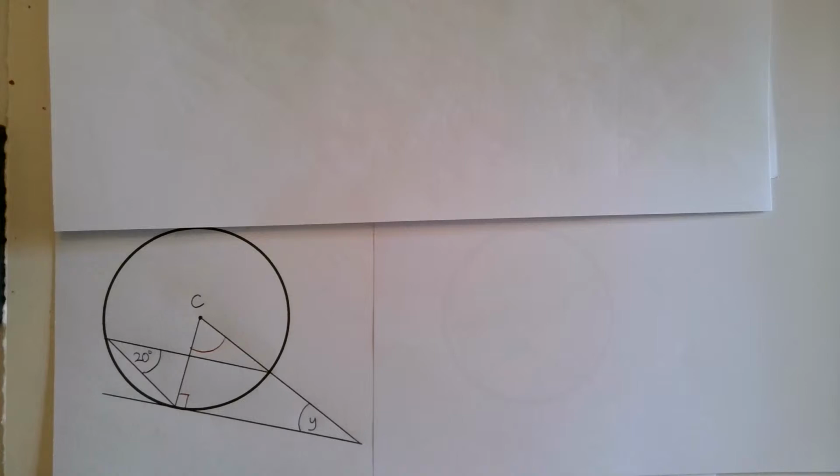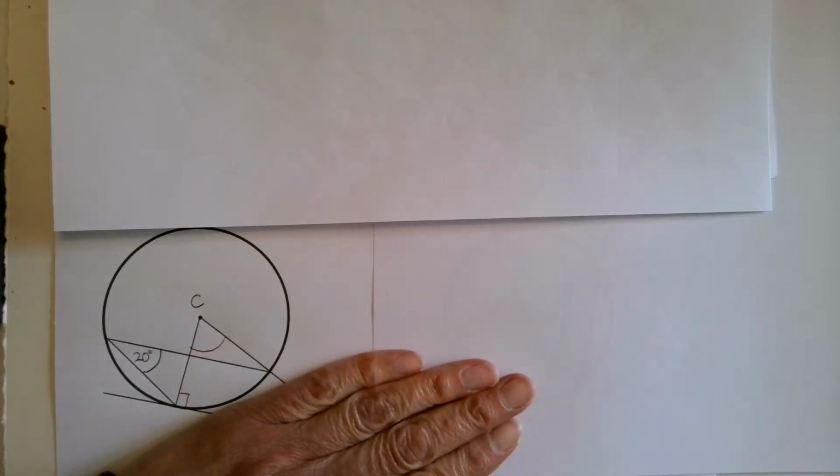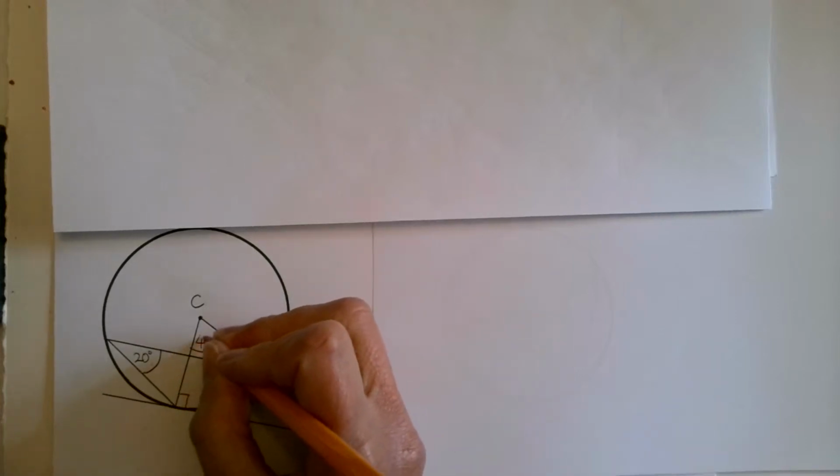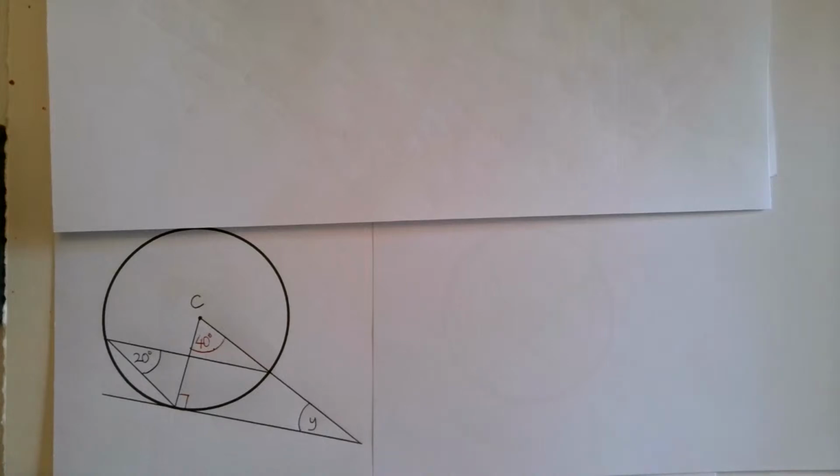So we need to find this angle in here. Now we can forget about y and just look at the circle and think about how we can find this angle. This is the angle at the center. We know the angle at the outside. This is one of the theorems we looked at earlier on. We know the angle at the center is double the angle at the outside. So this angle in here must be 40 degrees. So that's the hard bit done.